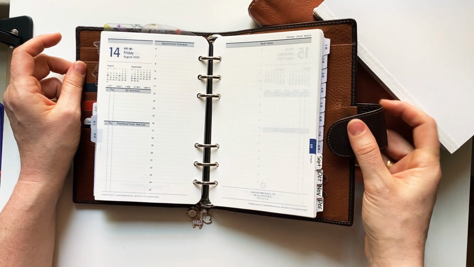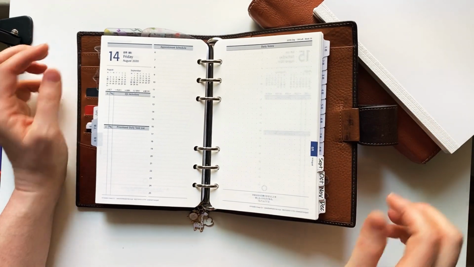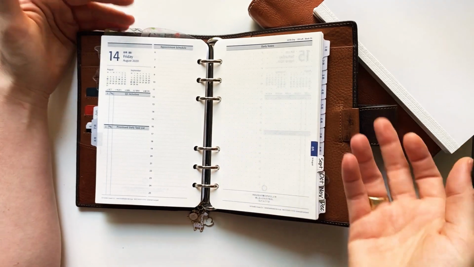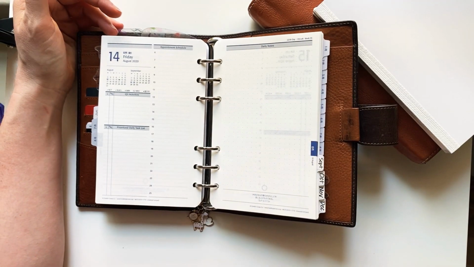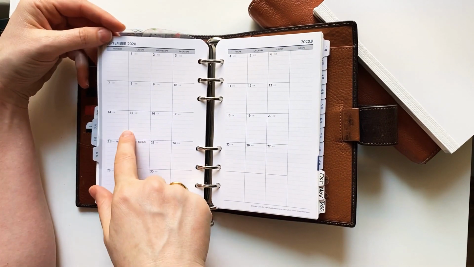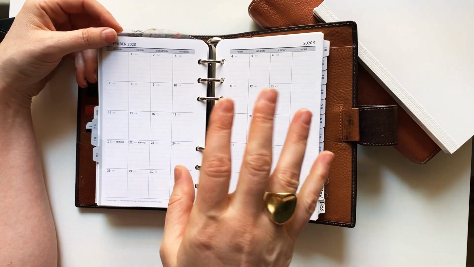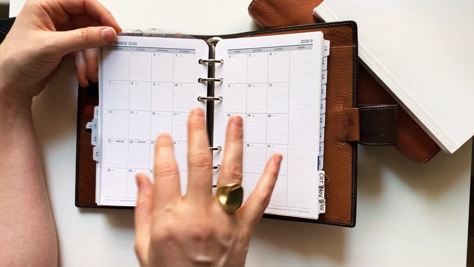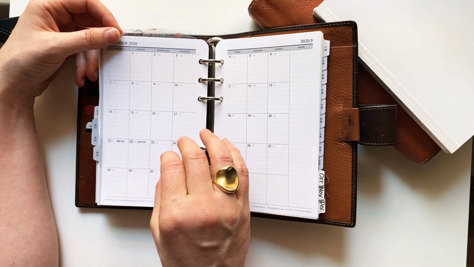So the thing that I have been doing, and I would show you on an actual page, but I work in healthcare, so it's all protected information, is I'm using this as an actual month at a glance calendar schedule. I have not been doing this historically in the past.